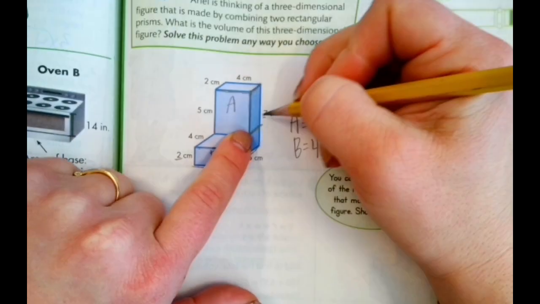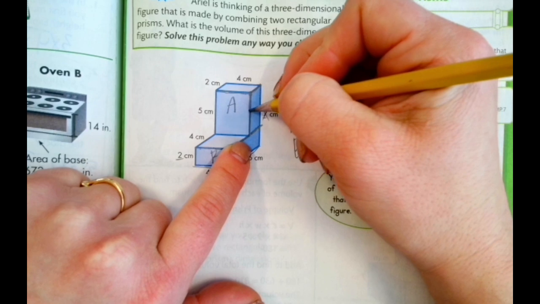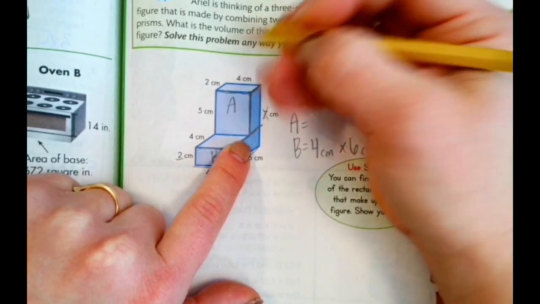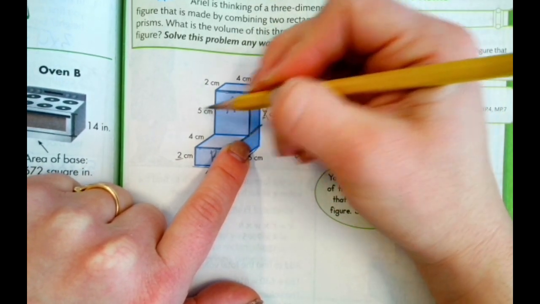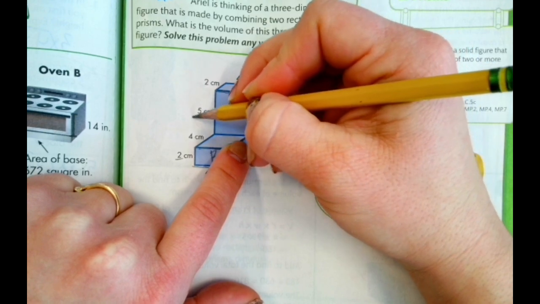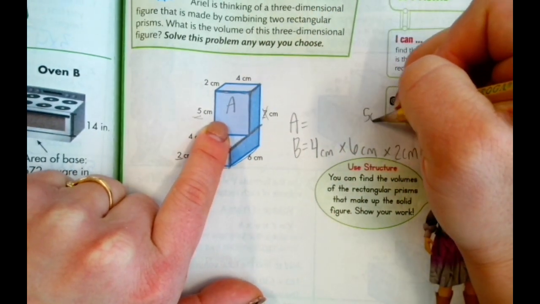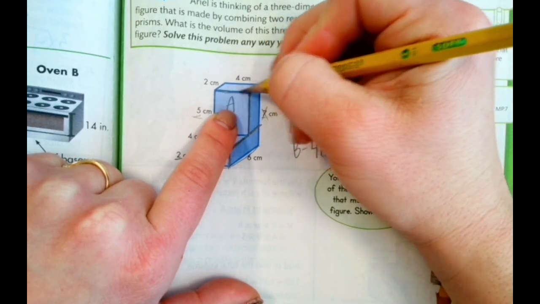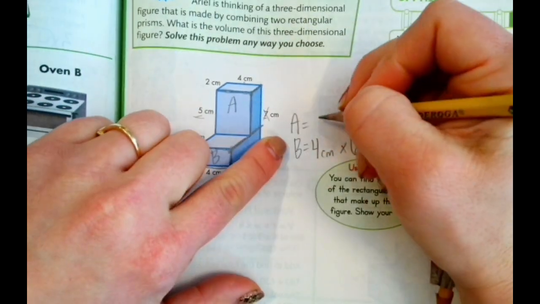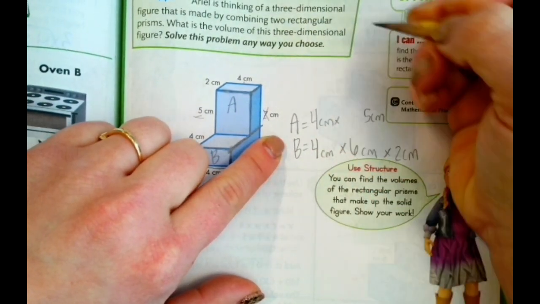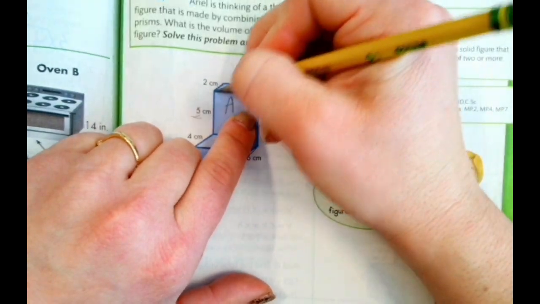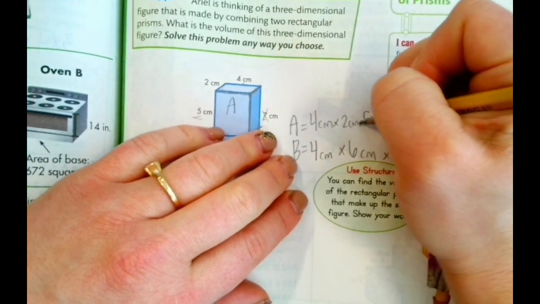So my height, again, is not 7. My height, opposite sides are parallel and congruent. Parallel meaning they run in the same direction. Congruent meaning equal. So my height for this one is 5 centimeters. My length, opposite side parallel and congruent, is 4 centimeters. And then my width right here is 2 centimeters.